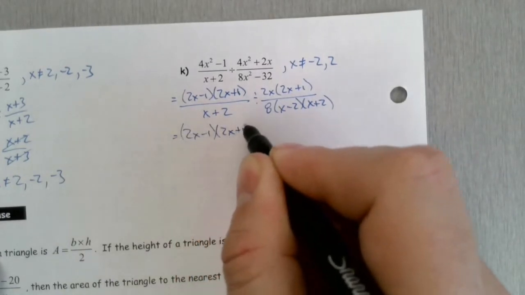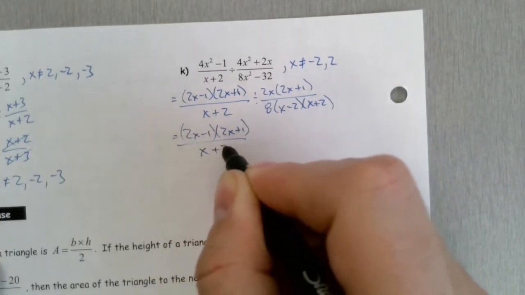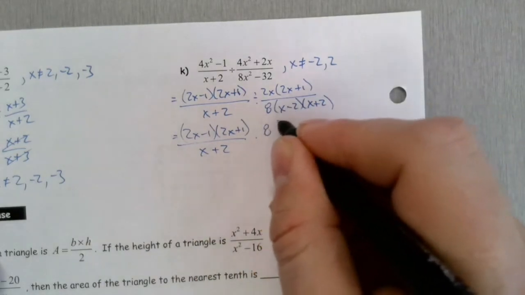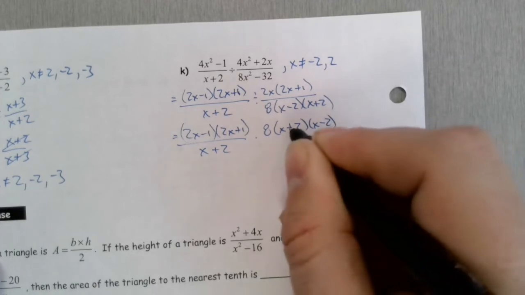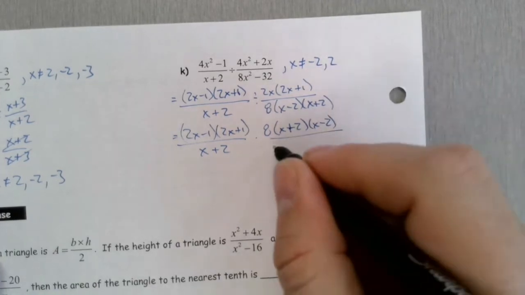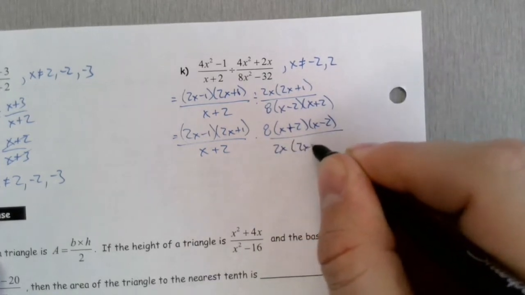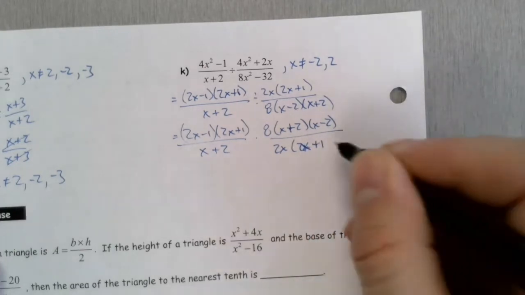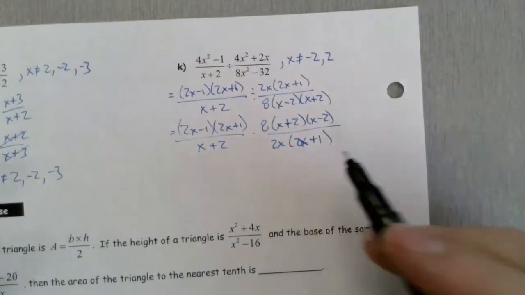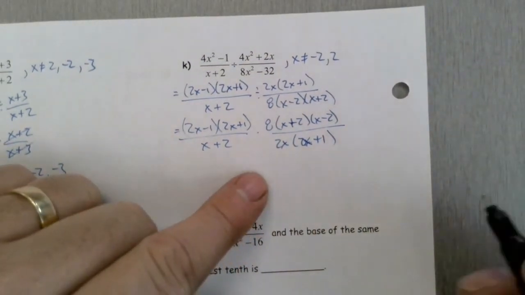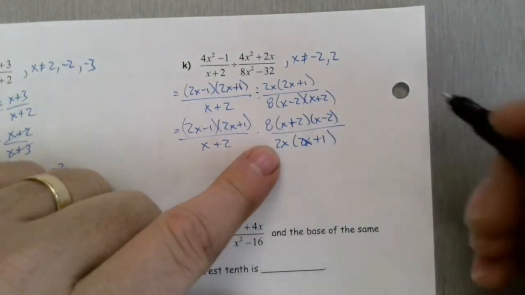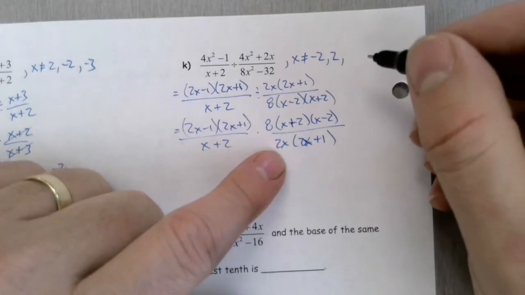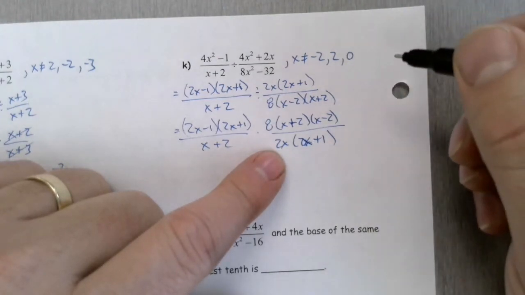and multiply by the reciprocal of the divisor. So 8 times x plus 2, x minus 2. I'm not entirely sure why I switched the order there. Kind of did it before I was thinking about it. Now, have I introduced any new non-permissibles? Well, yeah, I have. X sits by itself as a factor all on its own there, so x can't equal 0.